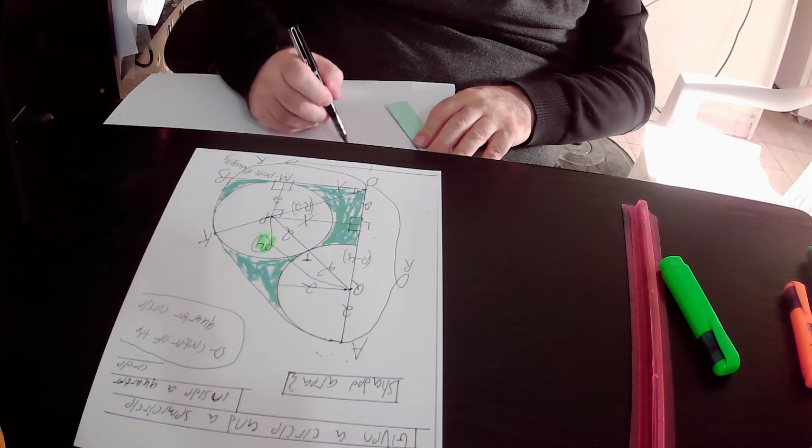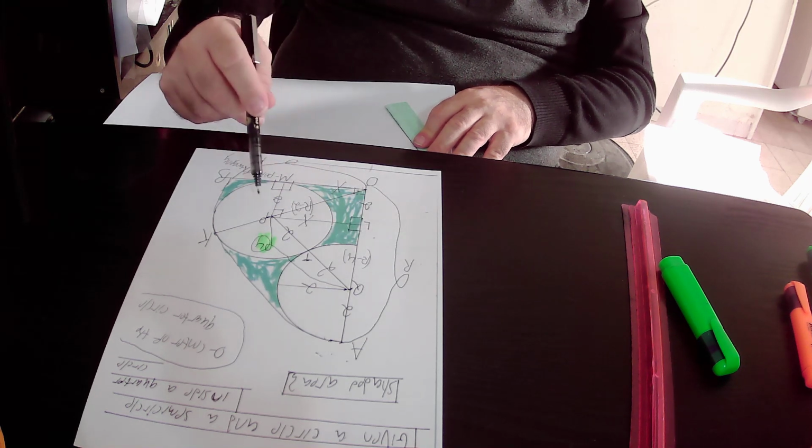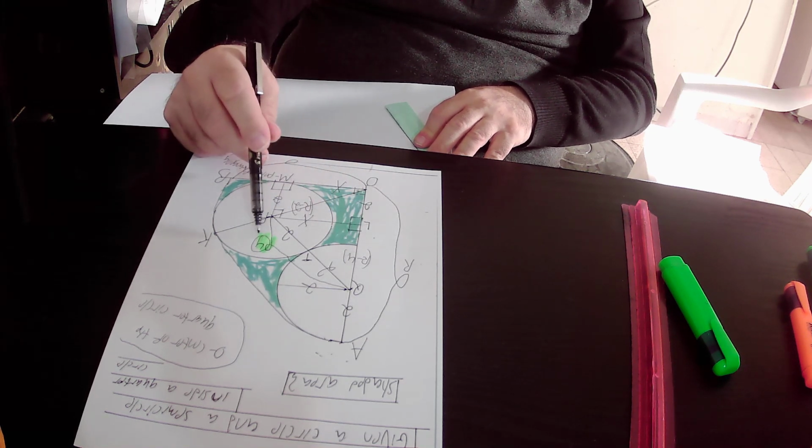Side LP equals x, and the hypotenuse QP, we've already found out, is 4 units.